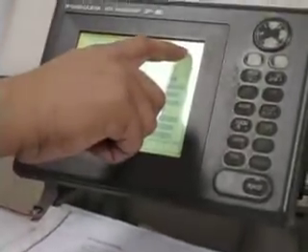Select 2D and 3D position. Here it is showing 3D. How to change it to 2D? We have to go again to main menu, escape. Main menu, number 9, system setting. GPS setting, number 6.